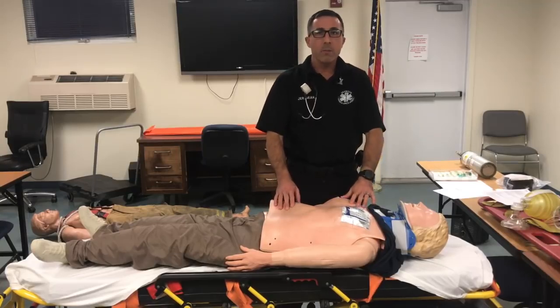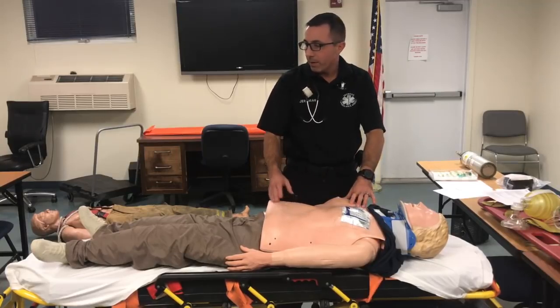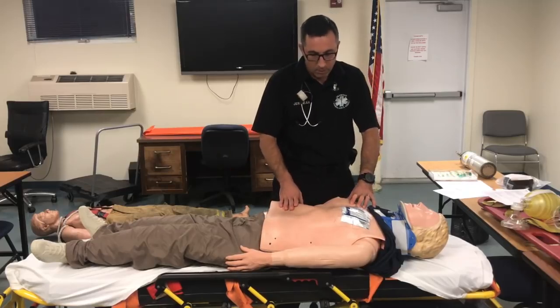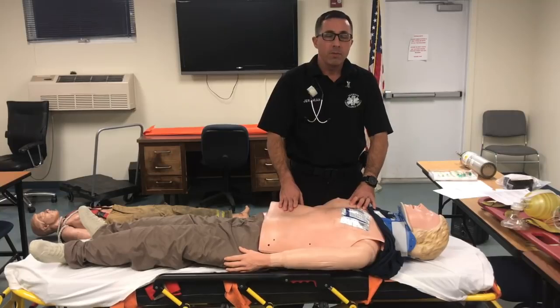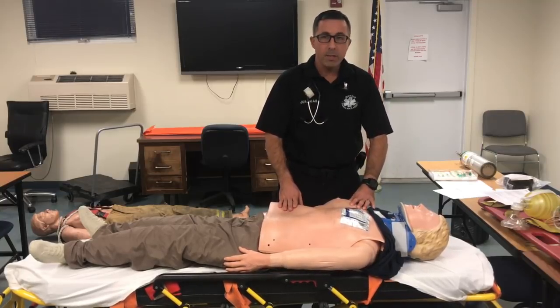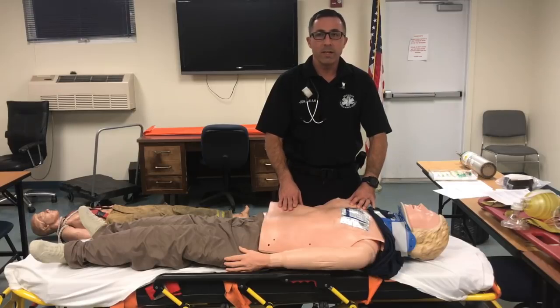At this point, we would now manage any secondary injuries. I would do that by splinting my patient's lower left leg. Now we'd move on to the reassessment. So this patient is an unstable patient, so we're going to reassess every 5 minutes. And that's it, I'm done with this station.